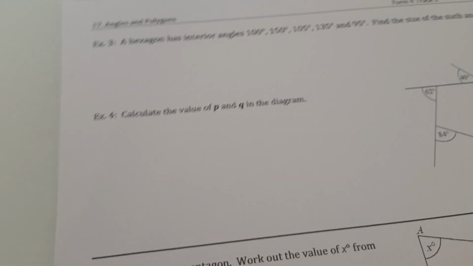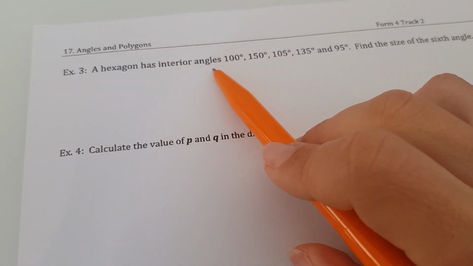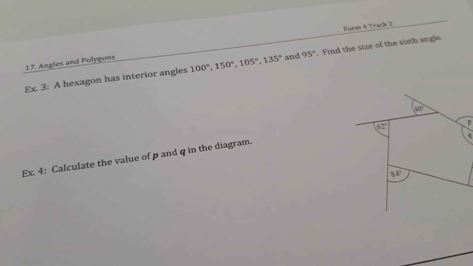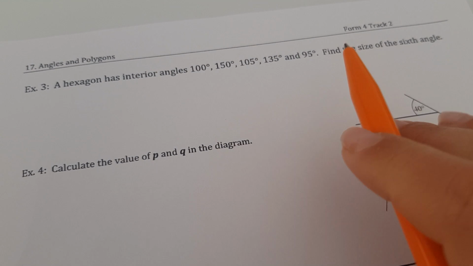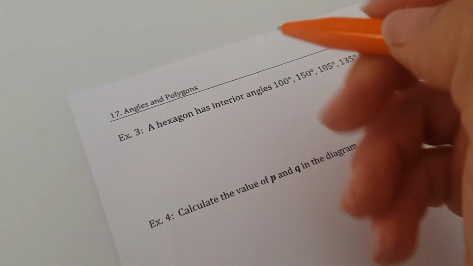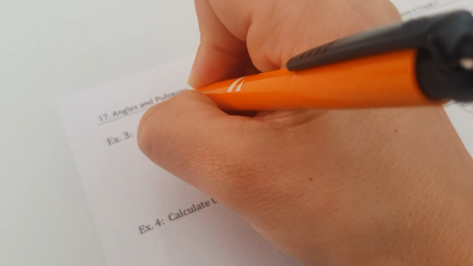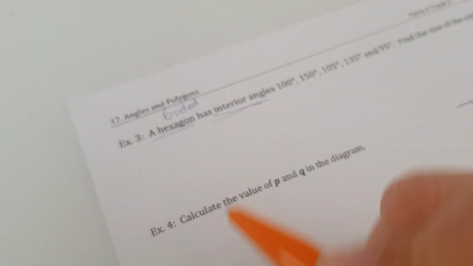Example 3. A hexagon has these interior angles, and these are all the interior angles. We need to find the sixth angle. Okay, so we're talking about a hexagon, so 6-sided. And we're talking about its interior angles.